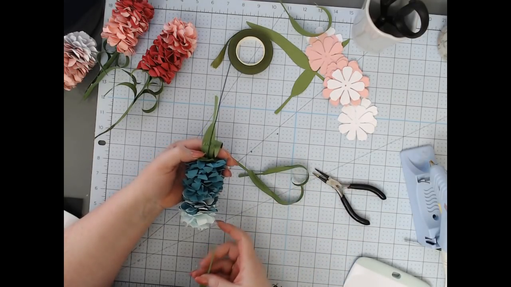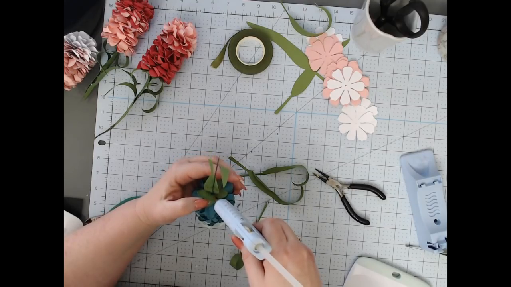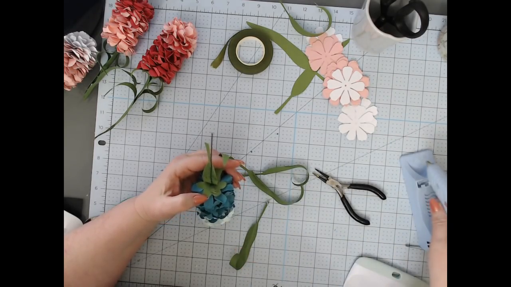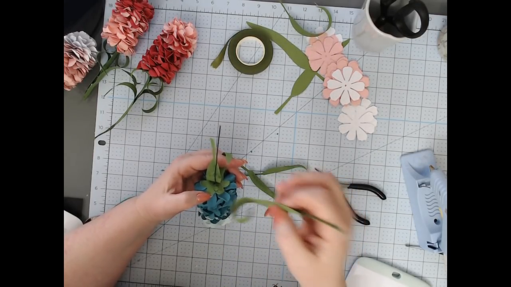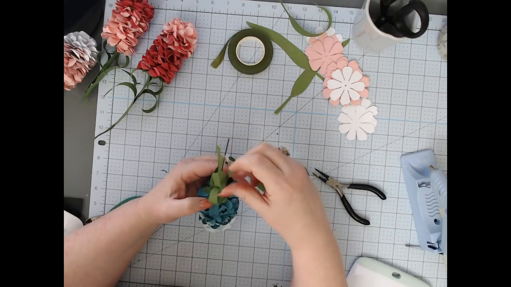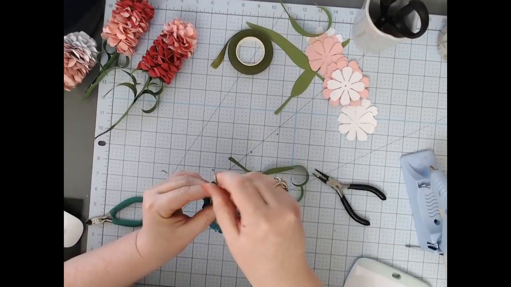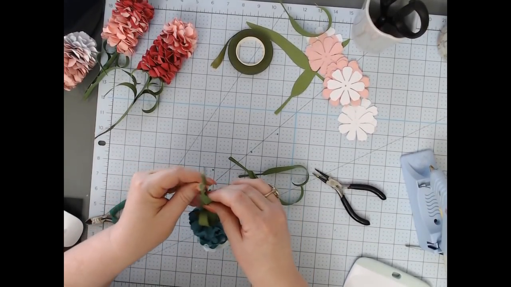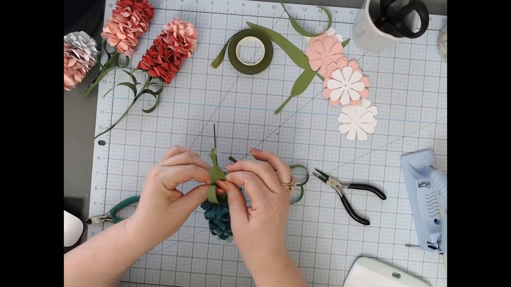No need for a whole lot of floral tape, because I know a lot of people hate to fuss with the floral tape. Put another little dab there to hold that leaf at the top. And again, make sure you place it with the curl to the outside. Don't ask me. And then you're just going to smash where you put the glue in the middle on this. Smash those together.